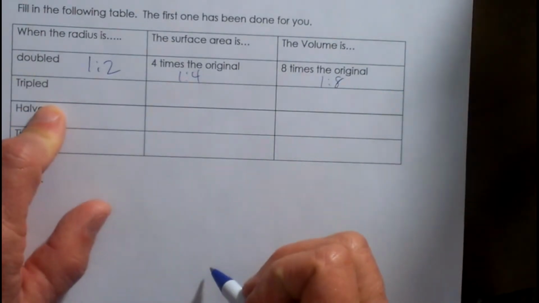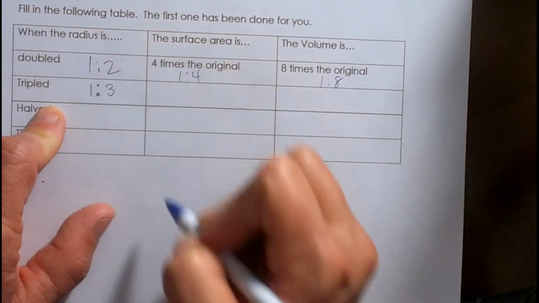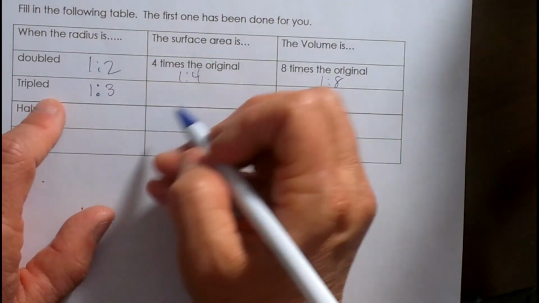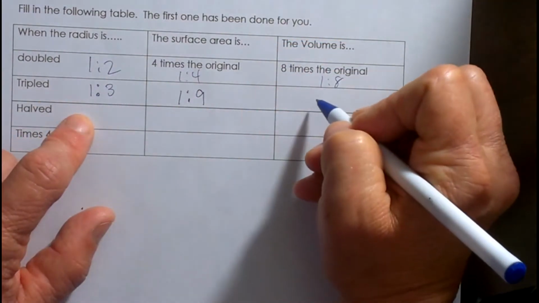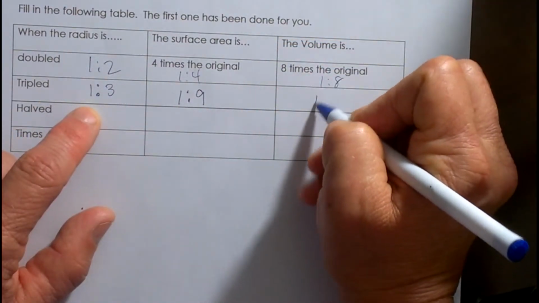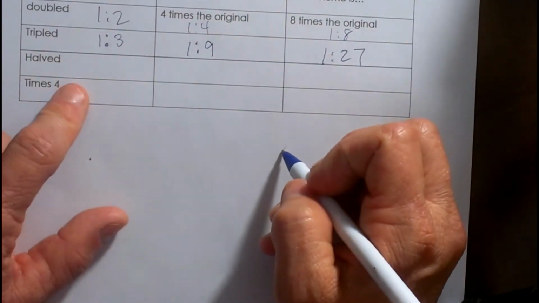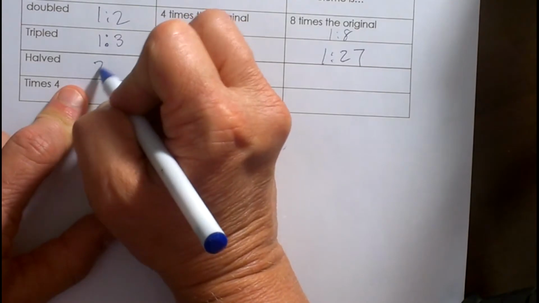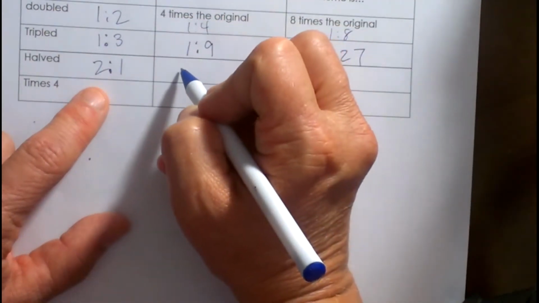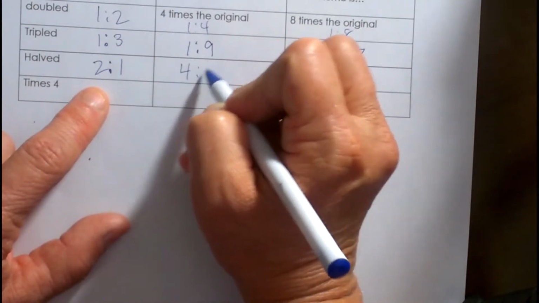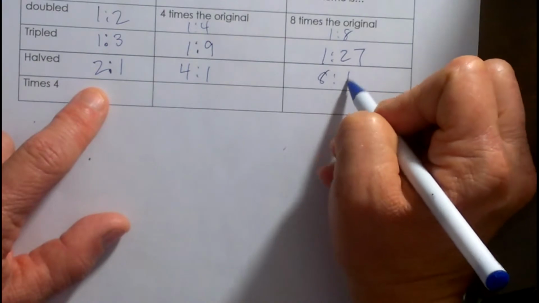Okay, what if it's tripled? Okay, so that means it's a 1 to what relationship? 1 to 3. If it's tripled, that would be 1 to, well, let's square those, 9. And then cubing 1 to 3 would be 1 to 27. Okay, what if it's halved? Okay, what does half look like? Half looks like 2 to 1. It's getting smaller. So that's going to be squared would be 4 to 1. And then cubed would be 8 to 1.